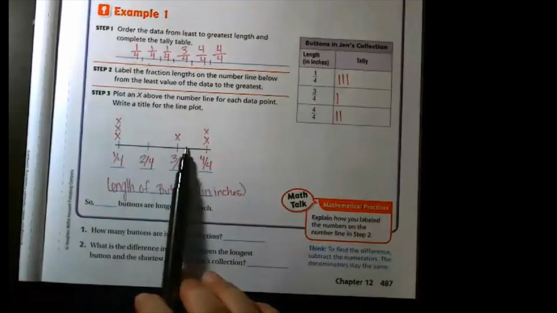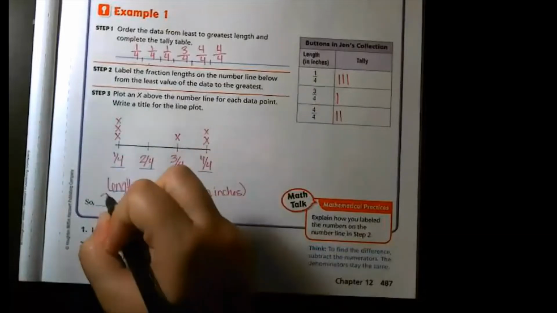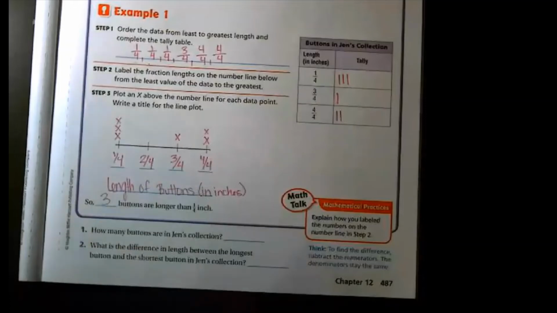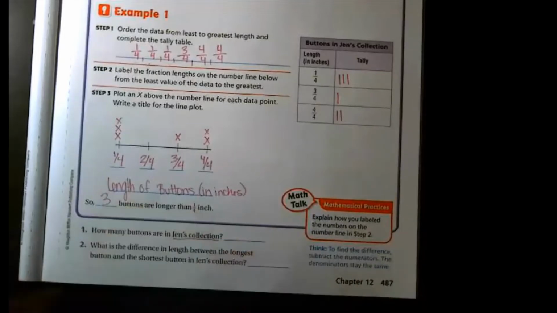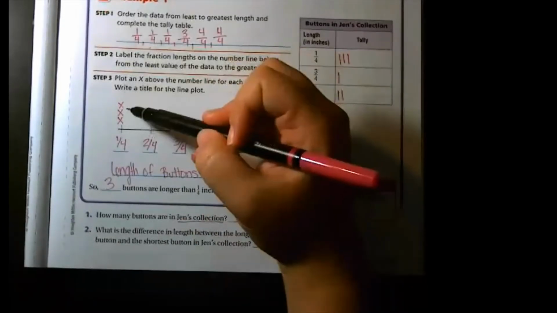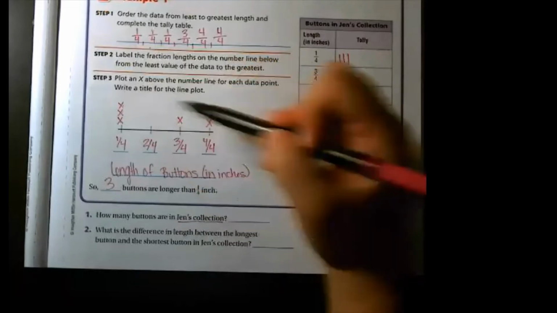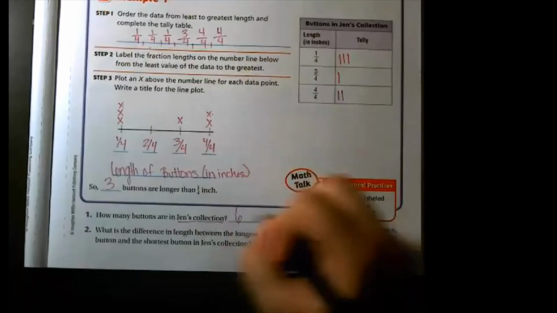So if I go along, I see 1, 2, 3. There are 3 buttons longer than 1/4 inch. Our next question asks us, how many buttons are in Jen's collection? So how many buttons are in her whole collection? So to figure that out, I would add up all of the X's I see. So I can count 1, 2, 3, 4, 5, and 6. So there are 6 buttons.